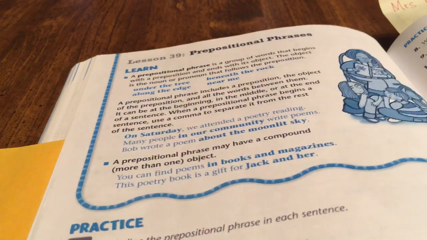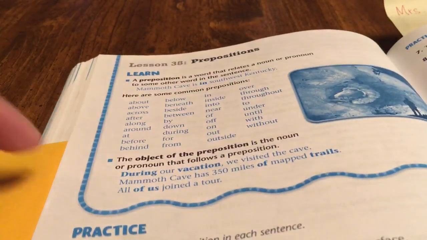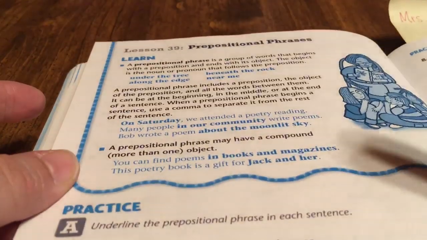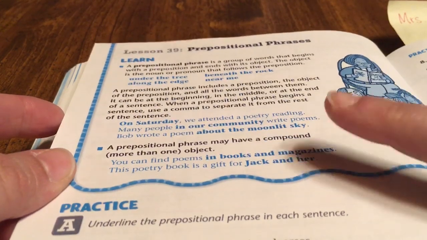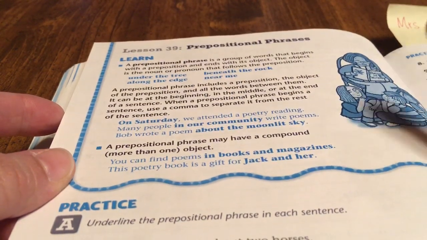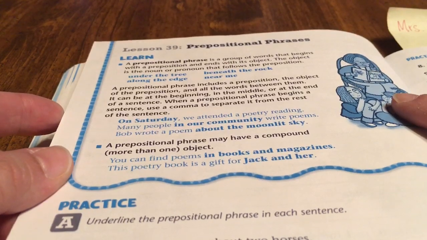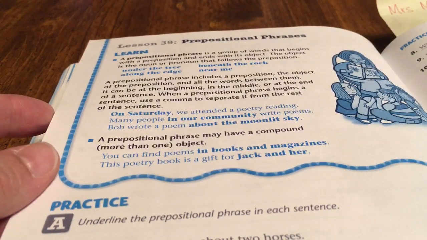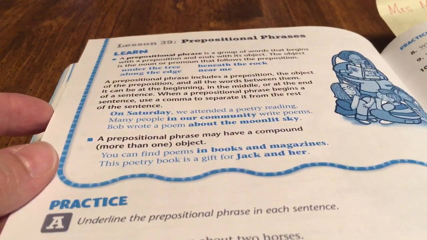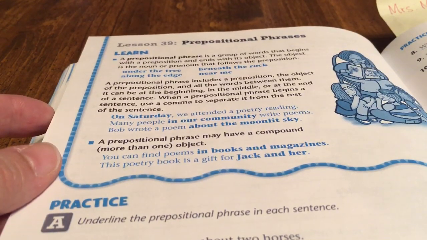Definitely go back to page, let's see here, 168 to look at that list of prepositions as you're completing activities A and B for the phrases. It will help you. Again, I will post the pages 172 and 173 later for you to self-correct.